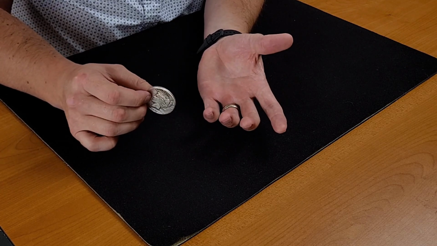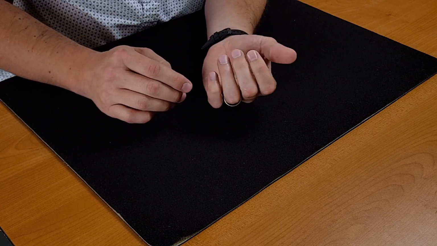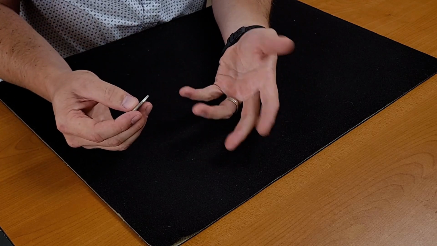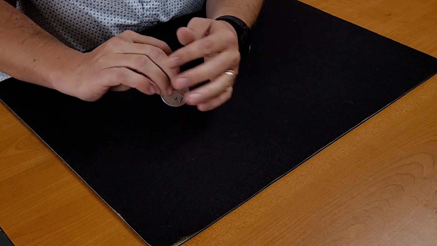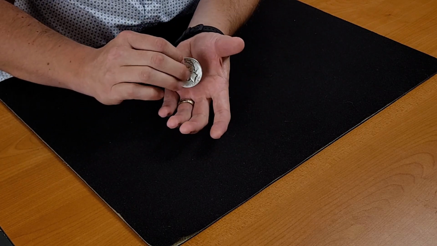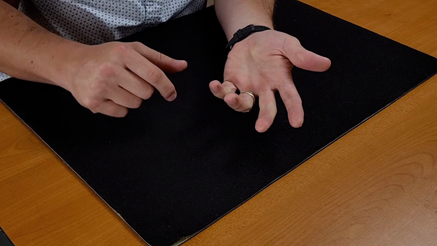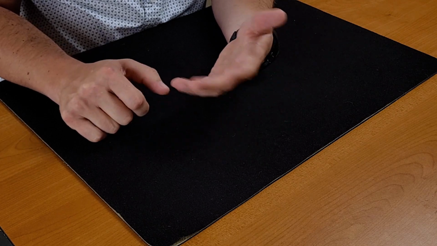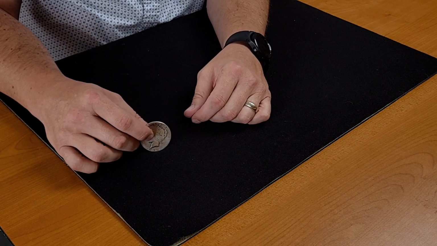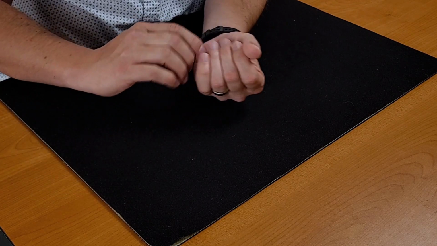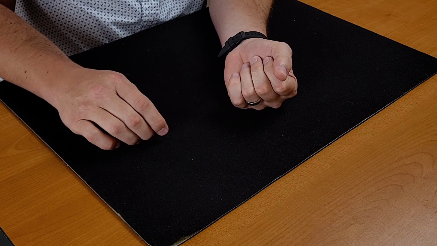We're only given two pictures, this picture and this picture. But the words used to describe the actions are that the other three fingers reach and grab the coin, and then the coin is palmed. It doesn't say how, it just says palmed. So what you see most magicians doing is something like this, which looks okay.